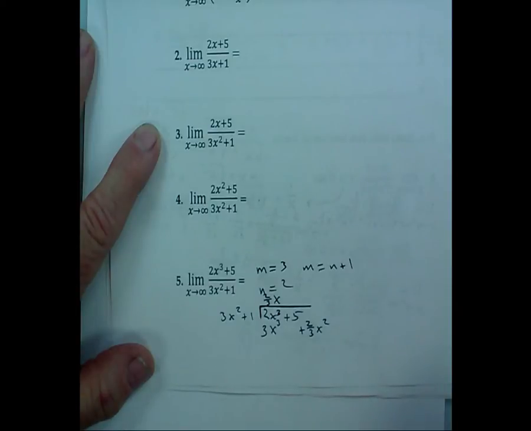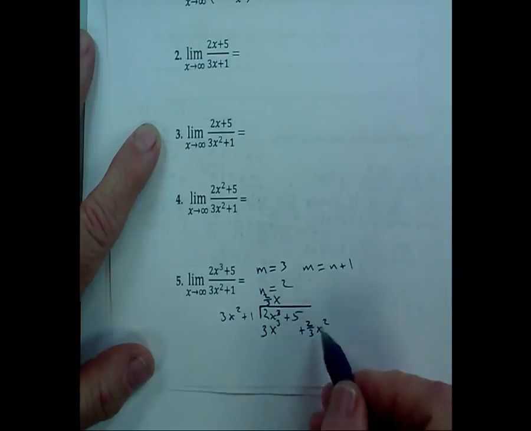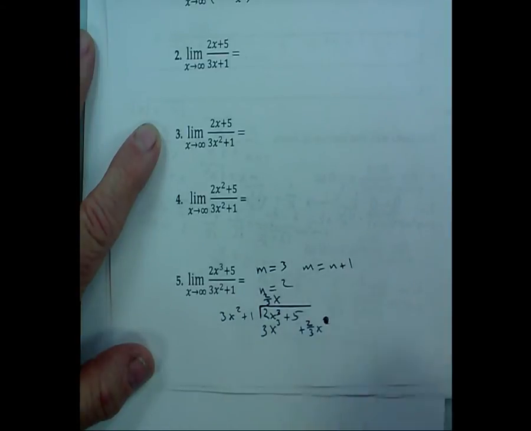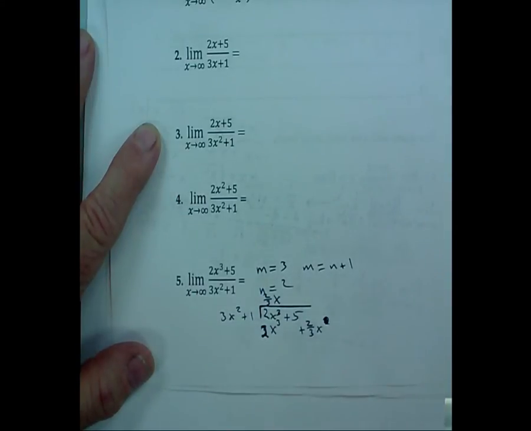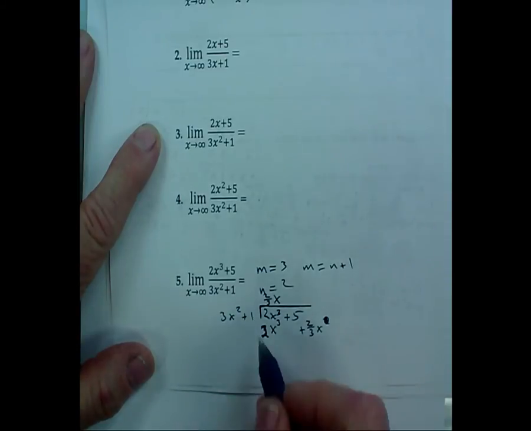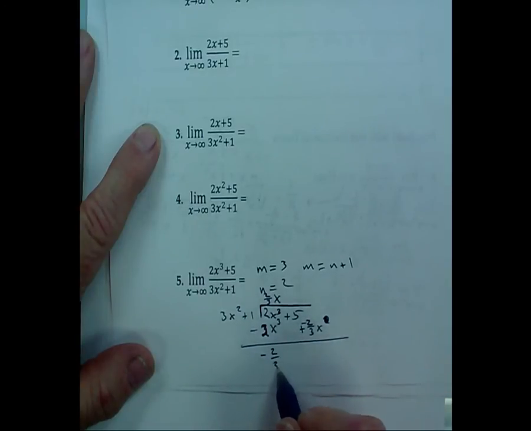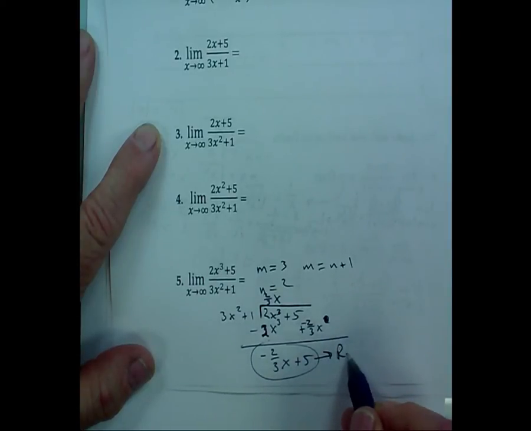What's the matter? I know there's no x squared, or it should be x. Okay, sorry. There should be a 2x cubed. And then I'm going to take the opposites and add them. I'm going to get negative 2/3 x plus 5. But I don't care about this because this is the remainder.